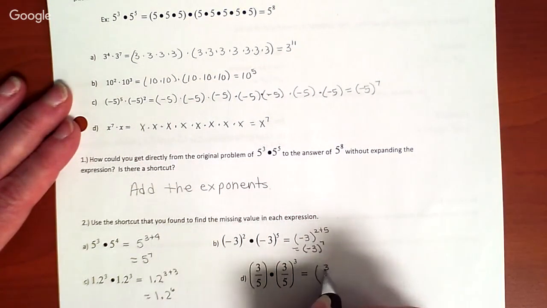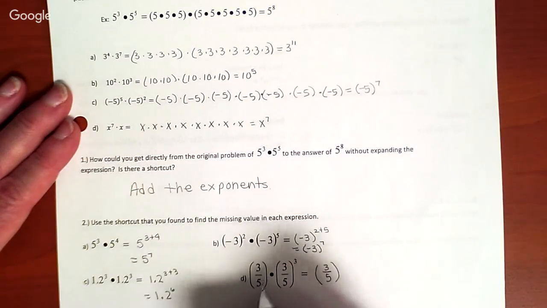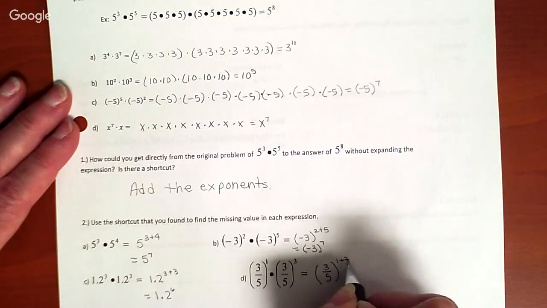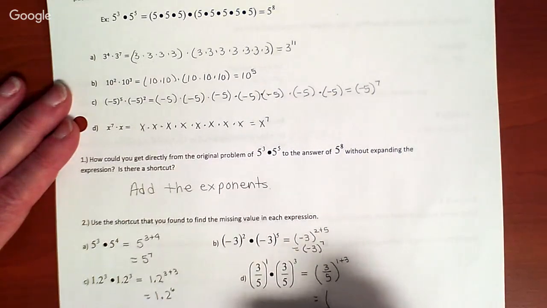Here I would have 3 over 5. Now this actually is, because there's nothing here, means it's to the 1st power. So it would be 3 over 5 to the 1 plus 3 power, or 3/5 to the 4th power.